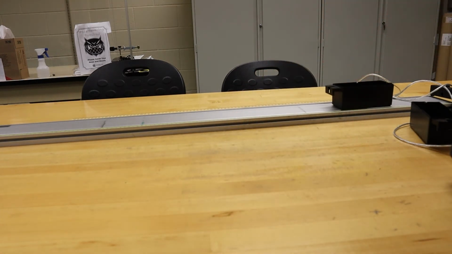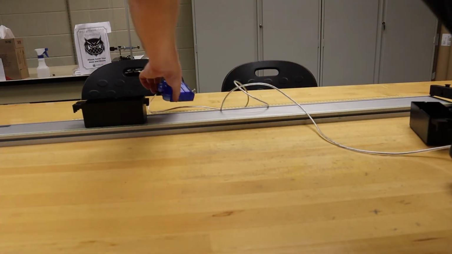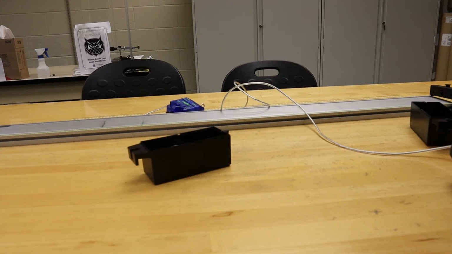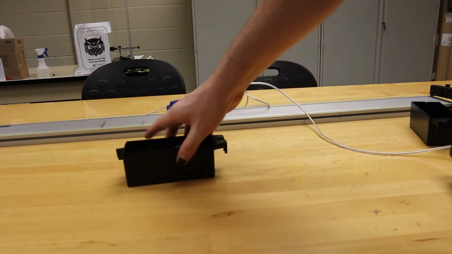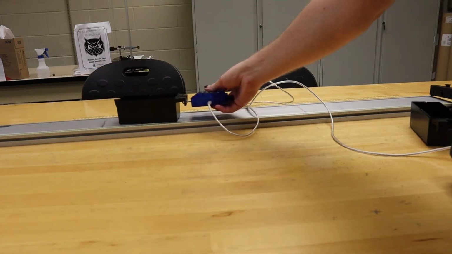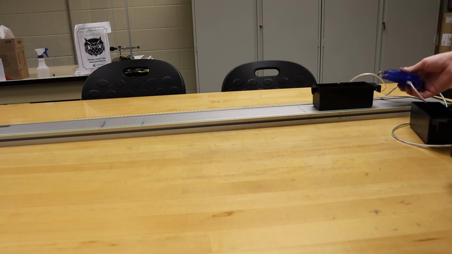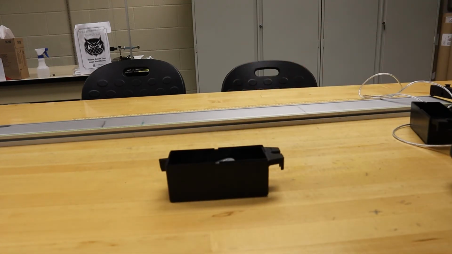For procedure B, we only need one force reading, so we will pull the tray down the track once and record the force reading, and then we will add more mass and pull it the other way until we have all the necessary force readings. We will then use this data to create a graph.